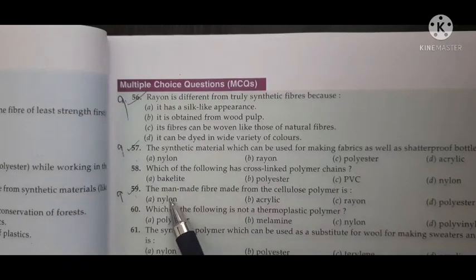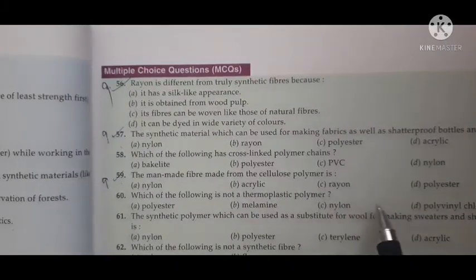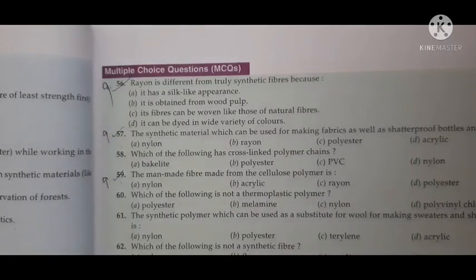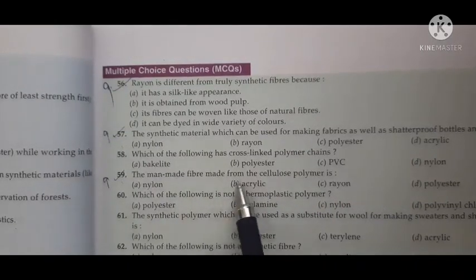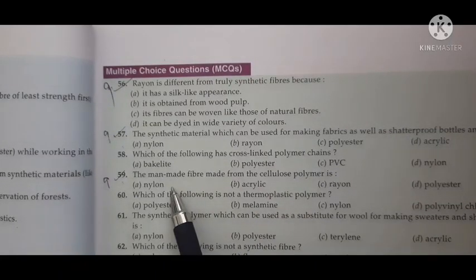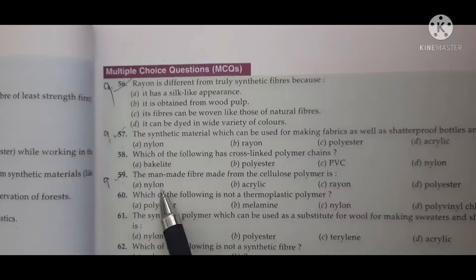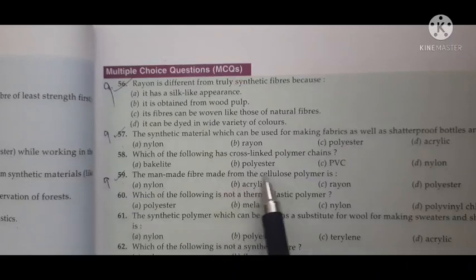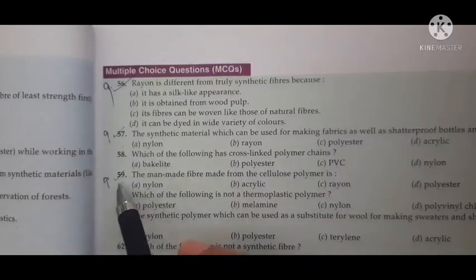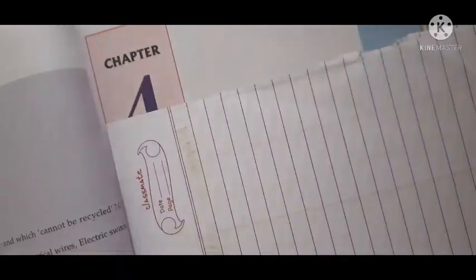Question number 59. The man-made fiber made from cellulose polymer is... So what is the name? Nylon. Man-made fiber made from cellulose polymer is nylon. I hope it is clear to everyone. Made from cellulose polymer, so what is that? That is rayon. That is not nylon, that is rayon. I hope it is clear to all the students.